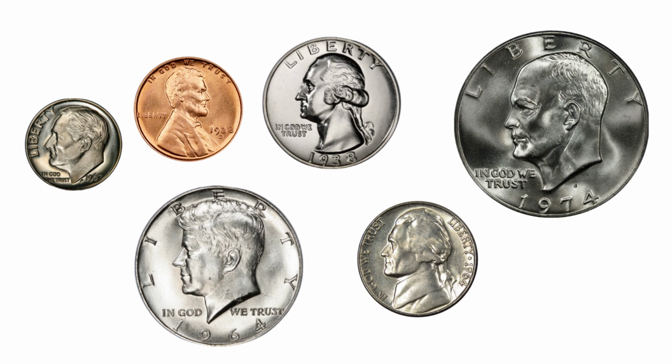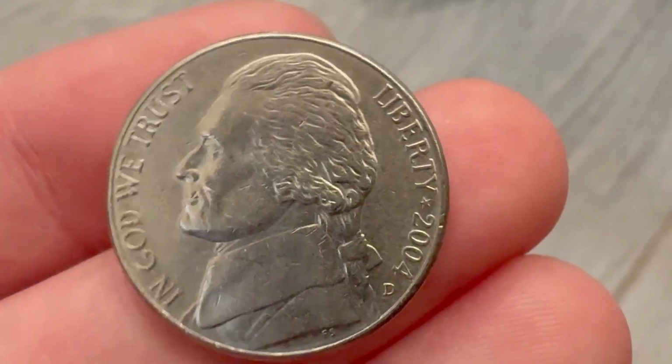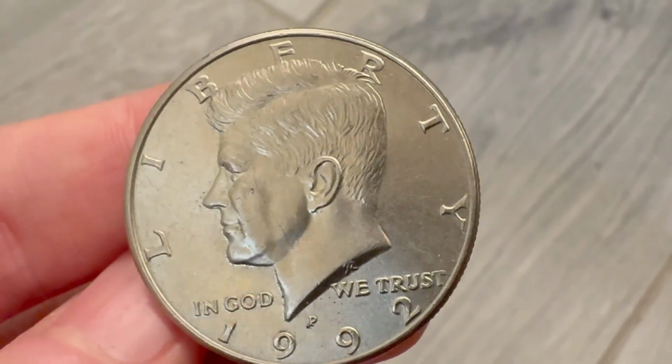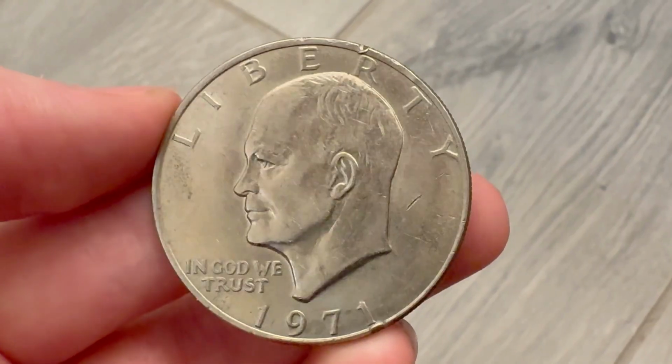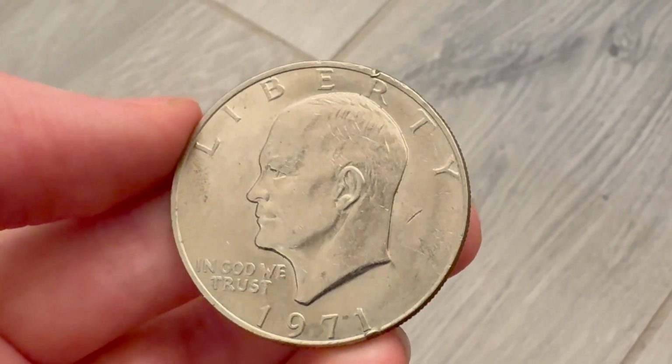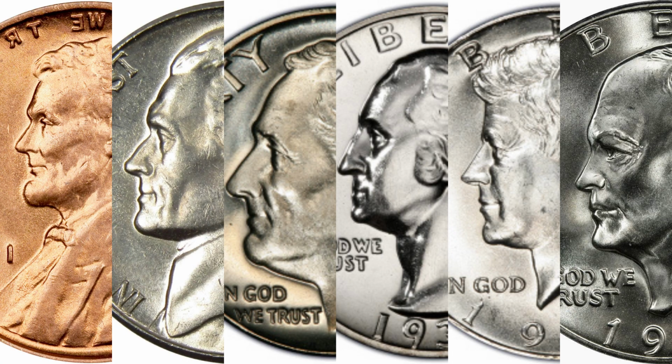For most people, the faces on American coins feel permanent. Lincoln on the penny, Jefferson on the nickel, Roosevelt on the dime, Washington on the quarter, Kennedy on the half dollar, and Eisenhower on the dollar, although that might not feel permanent because it hasn't been that way for like 50 years. But none of this was automatic.